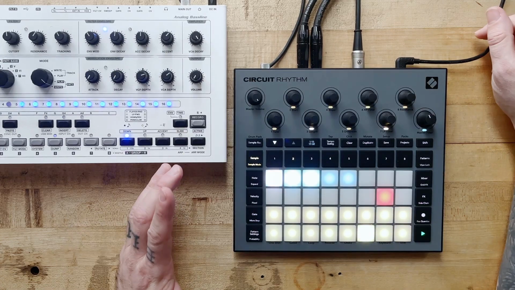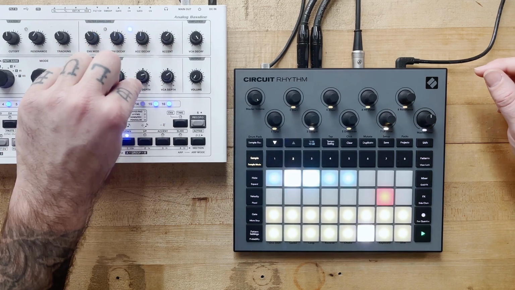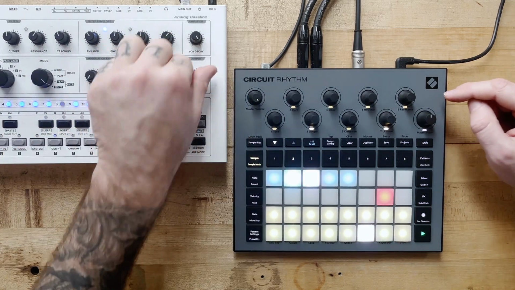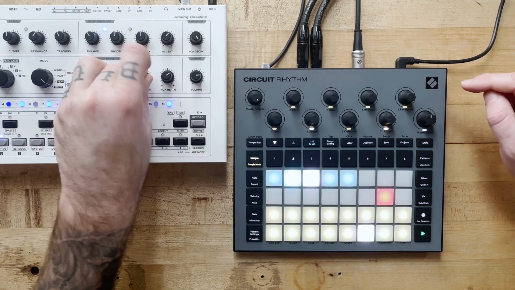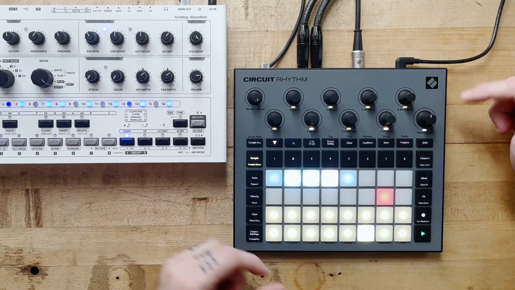So right now I have something going on that can be used, and the thing that I like is that I can then bring back my bass machine here and create something more complex.